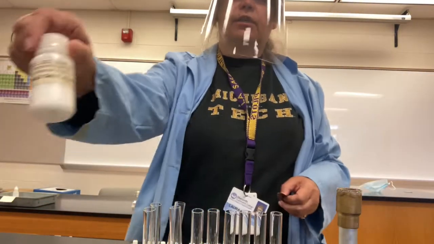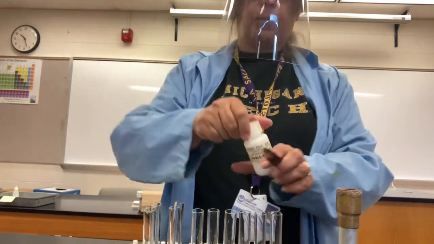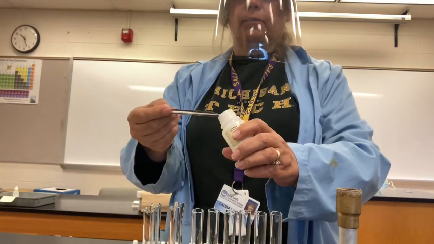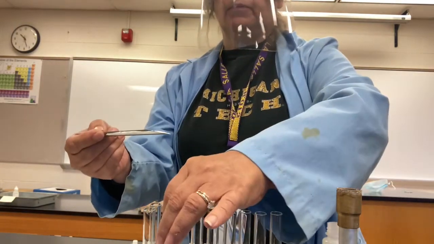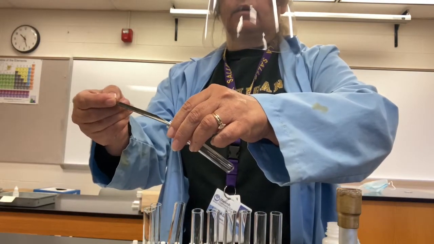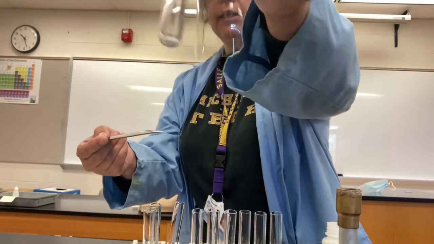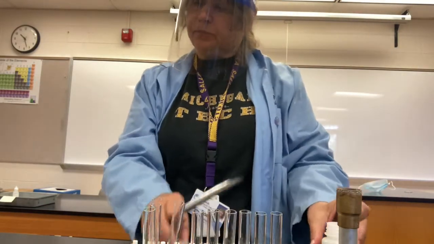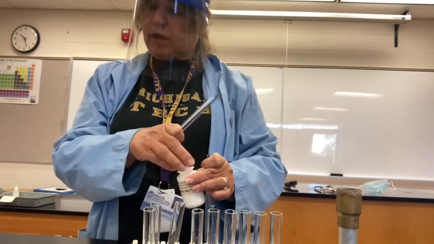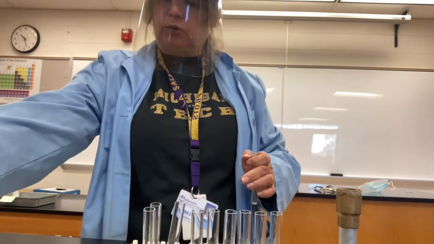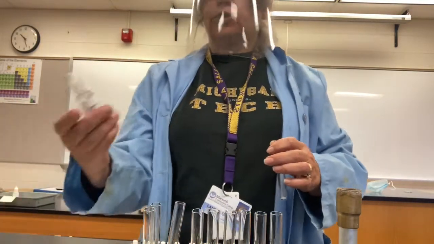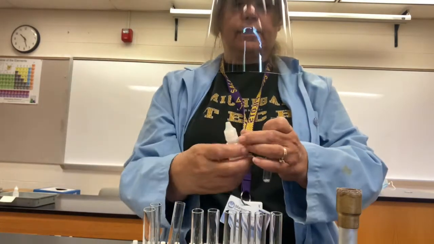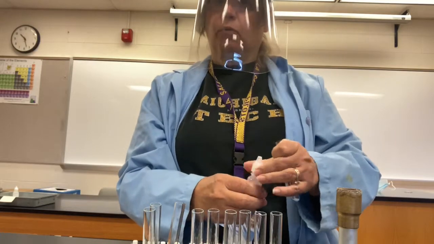So here's table salt. And using our spatula, we'll put some in this test tube. Next, it says to add approximately 20 drops of distilled water. So here's some deionized water, which is the same thing as distilled. 20 drops is about 1 milliliter.